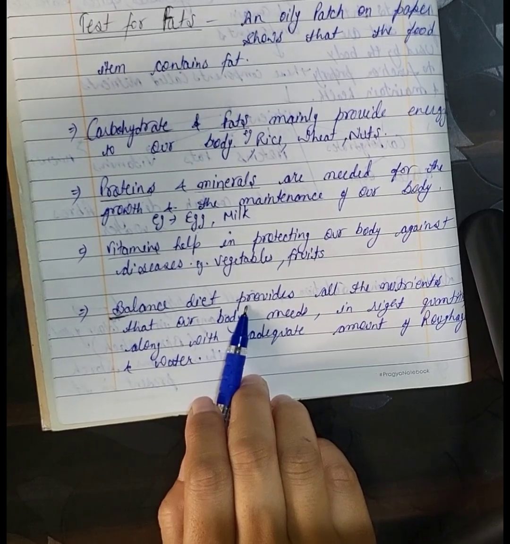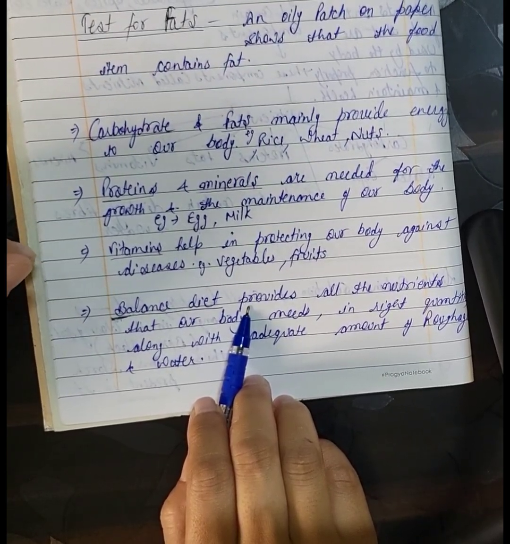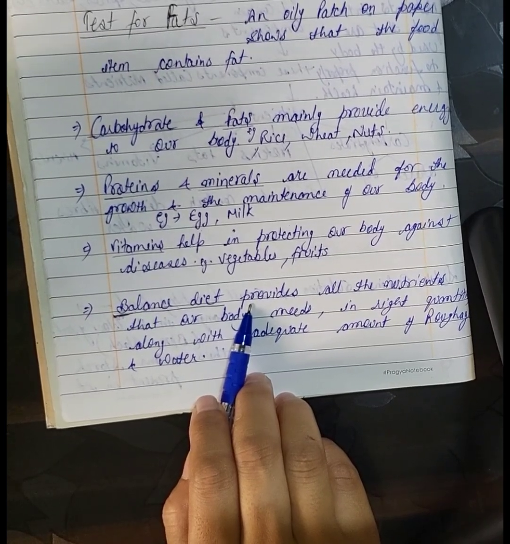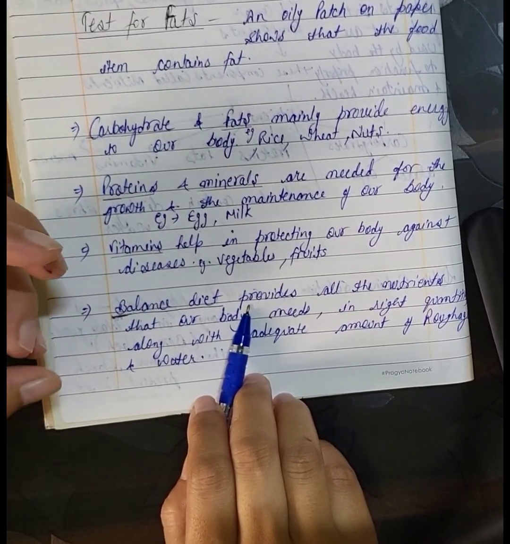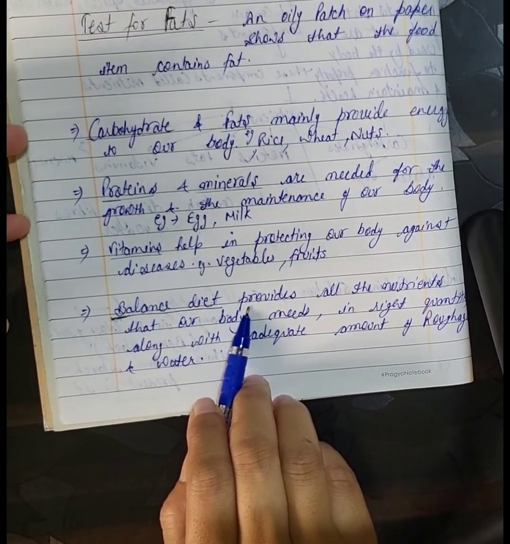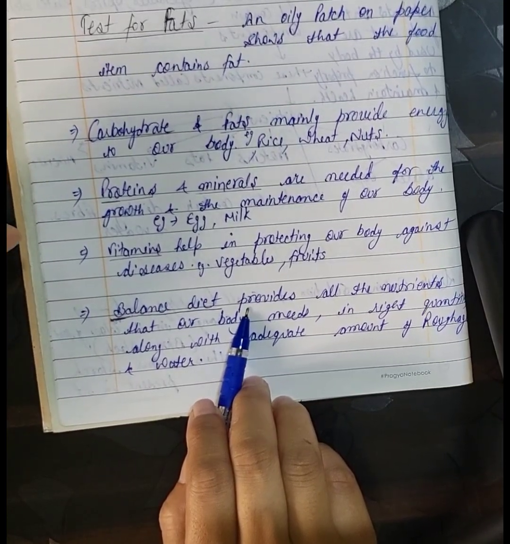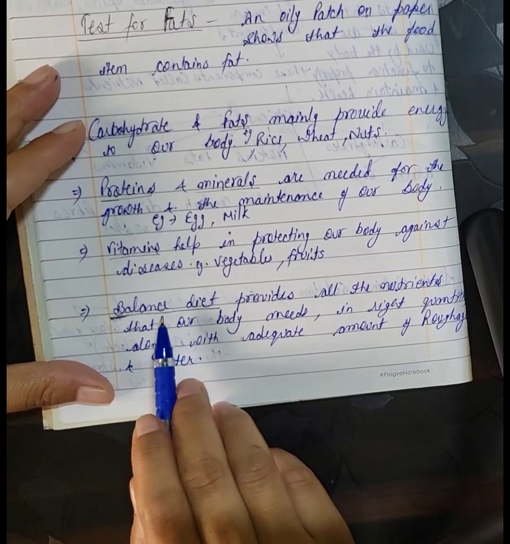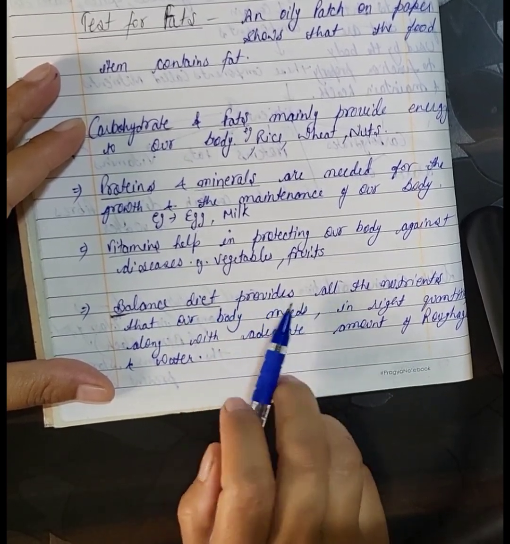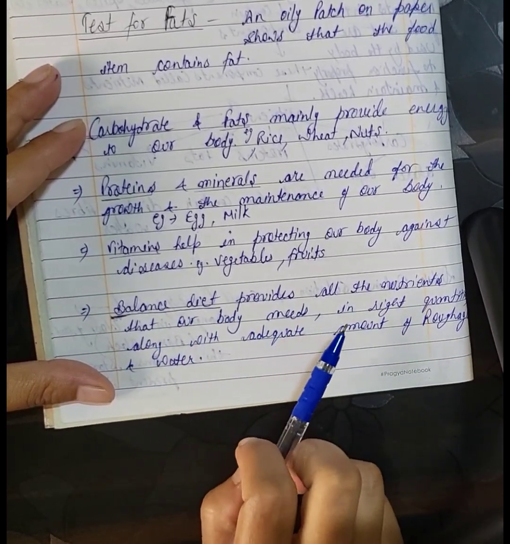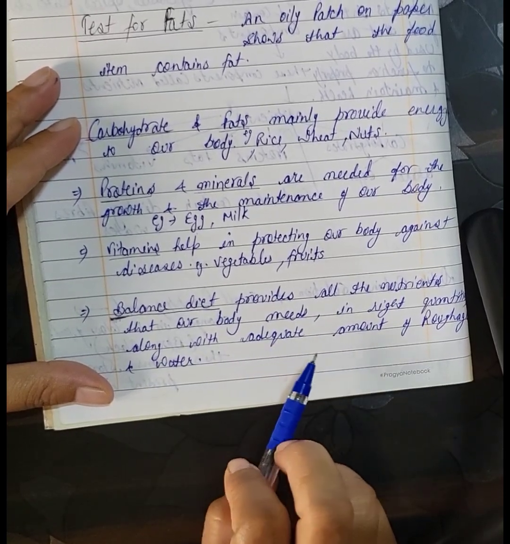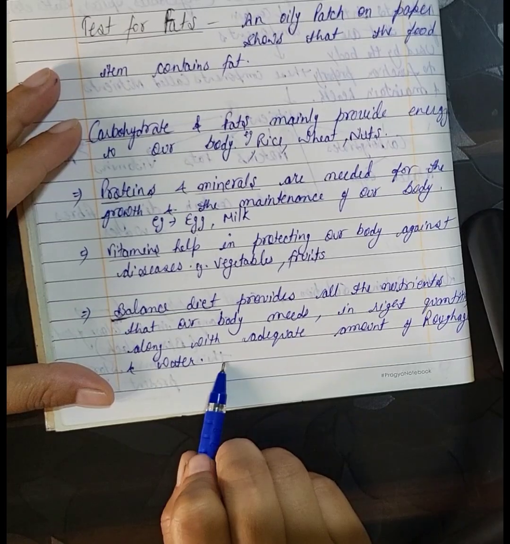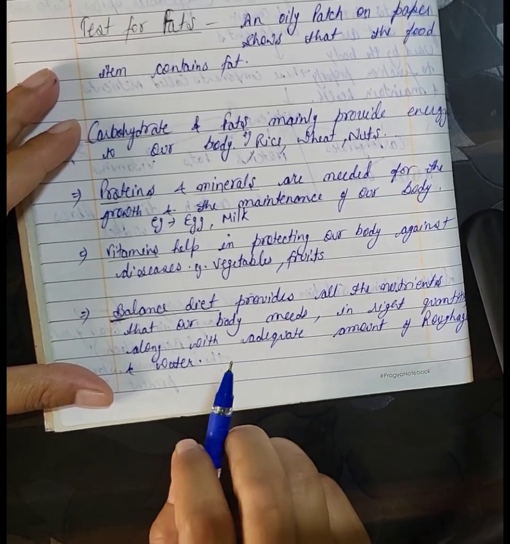If the food you take in your breakfast, in your lunch, in your dinner, if that meal contains enough quantity of the nutrients, then that food is called a balanced diet. A balanced diet provides all the nutrients that our body needs in the right quantities along with an adequate amount of roughage and water. So you should take meals in a balanced form.